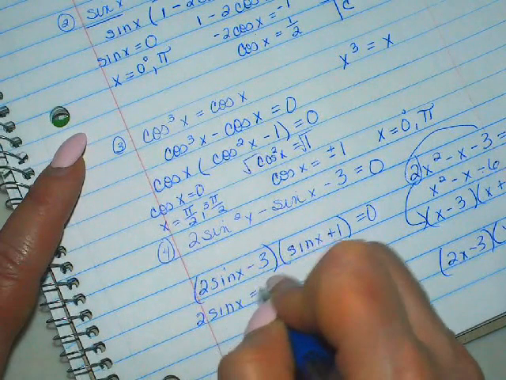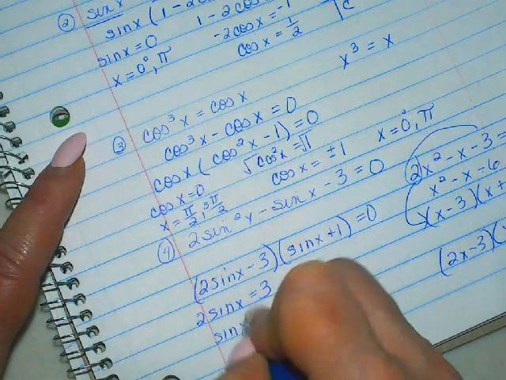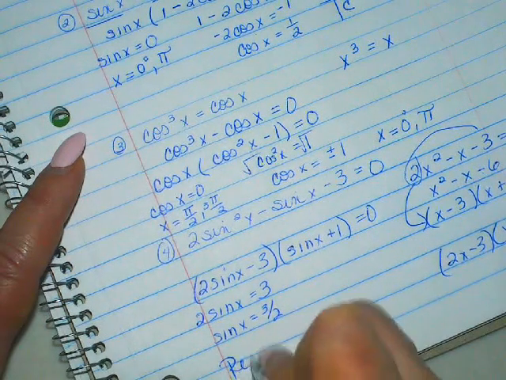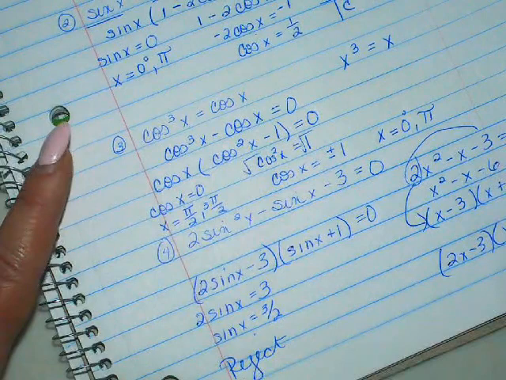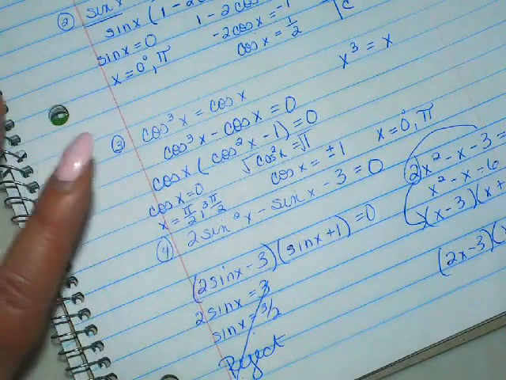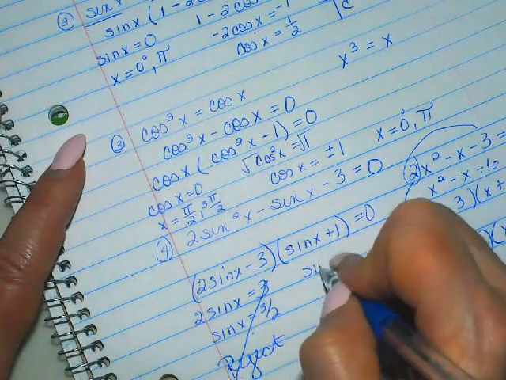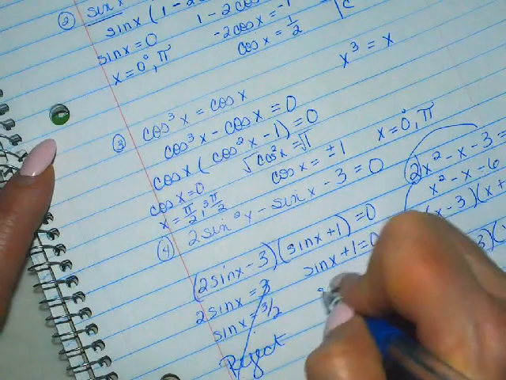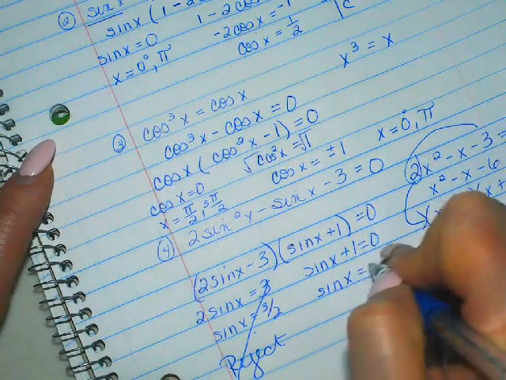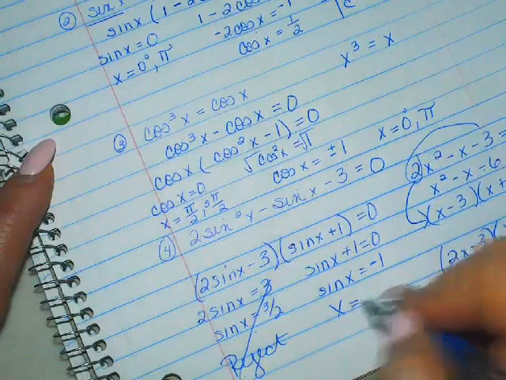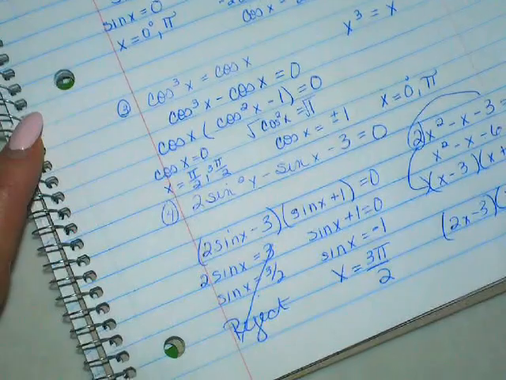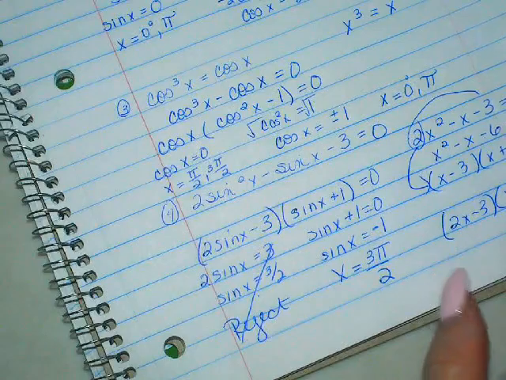This is going to be 2 sine x equals 3. Sine x equals 3 over 2, which is over 1, so we reject it. It's 1.5. It can't be greater than 1. We discussed that. Sine and cosine cannot be greater than 1. Sine x plus 1 equals 0. Sine x equals negative 1. X is going to be 3 pi over 2. 3 pi over 2 has a sine of negative 1.